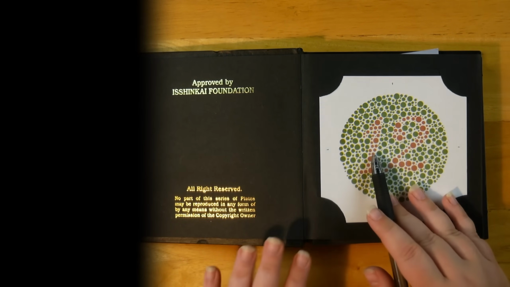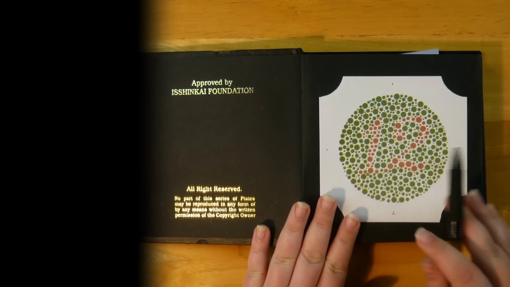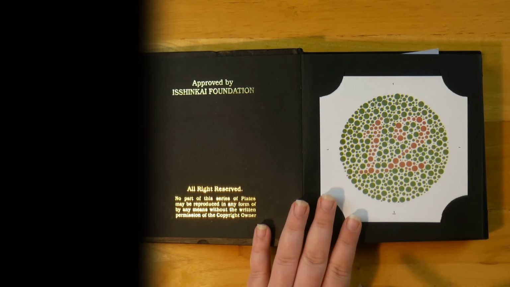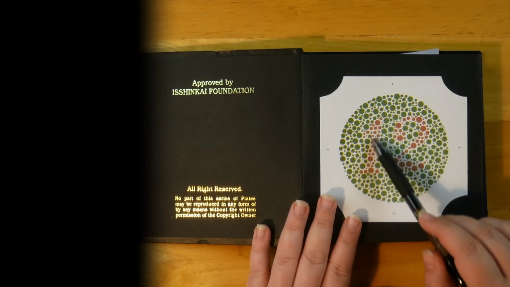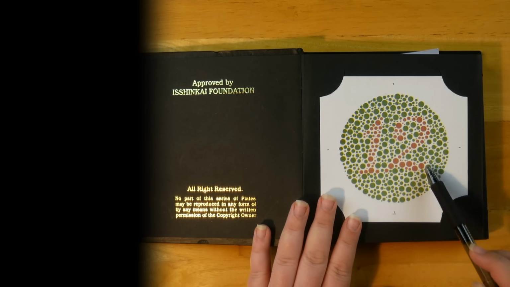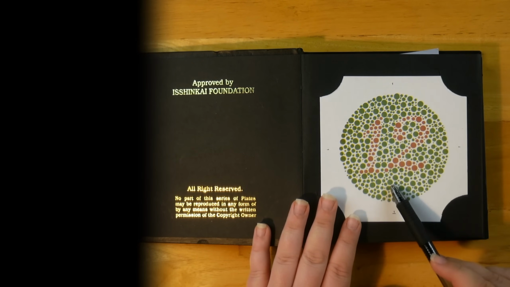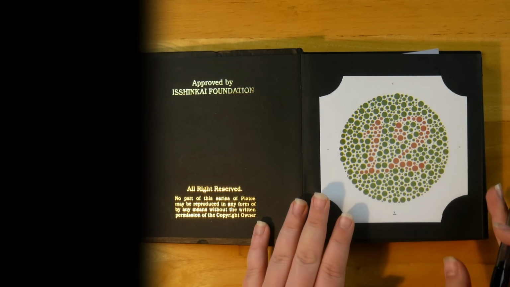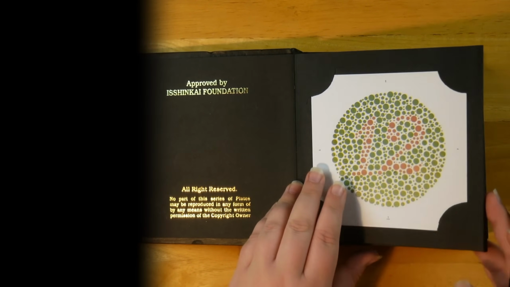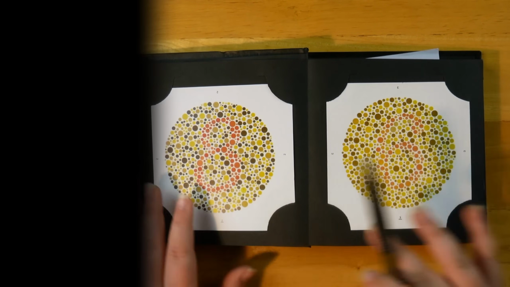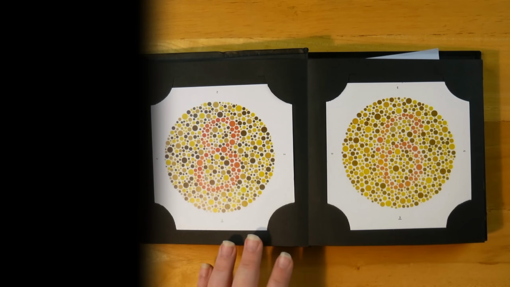So can you see that there's a number here? Okay, and what number is that? 12, good. What colors do we have here? Okay, red and green, good. And we'll just continue on like that throughout the booklet.